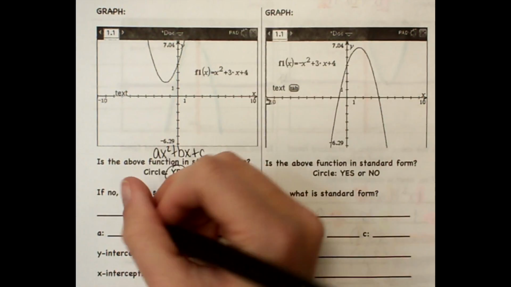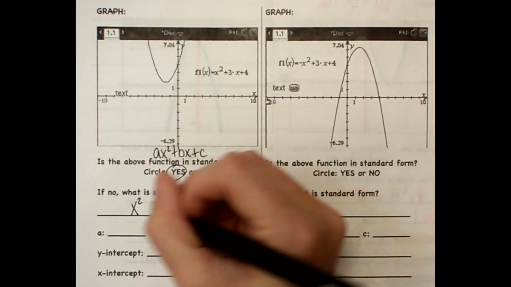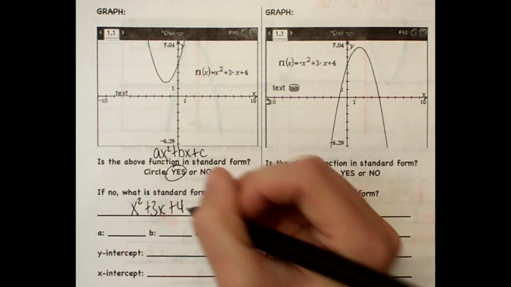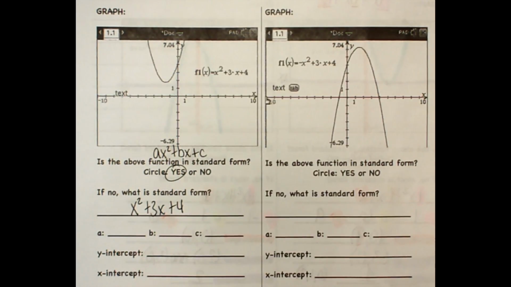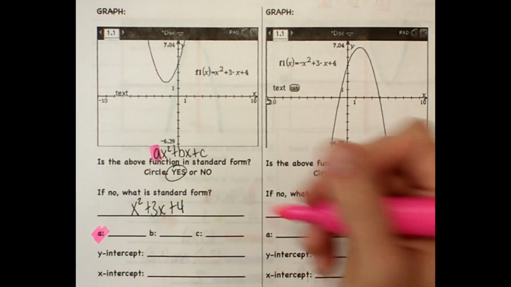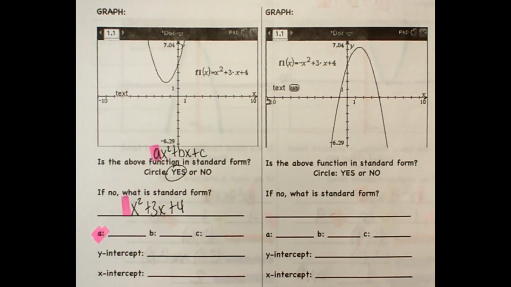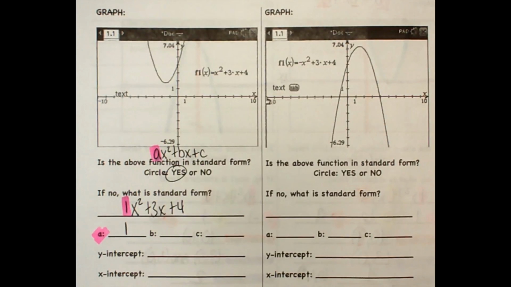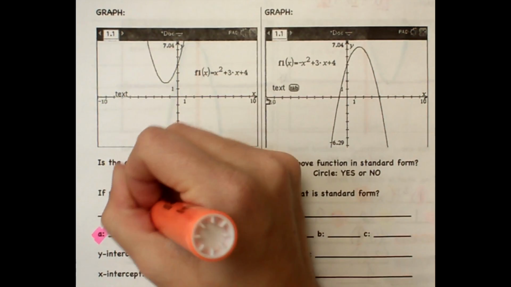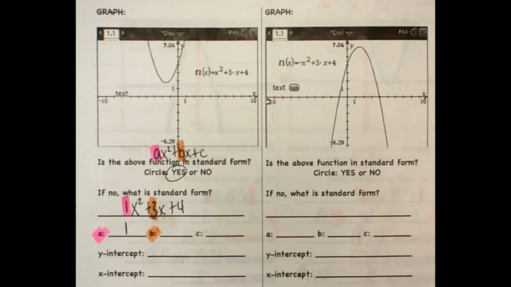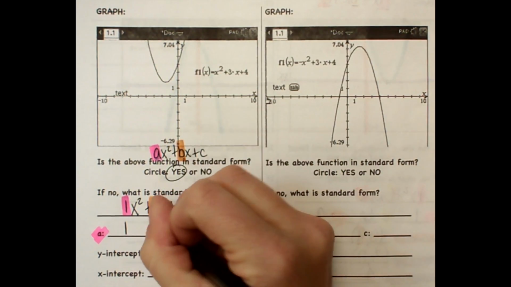So we'll write it just so we have it for our notes. So x squared plus 3x plus 4. And then it asks us to identify our a, our b, and our c. So remember the a is the number in front of the x squared. Well, this time we don't have a number. So that means it's just going to be 1. B is the number that's in front of the x. So in this case, it's a positive 3.